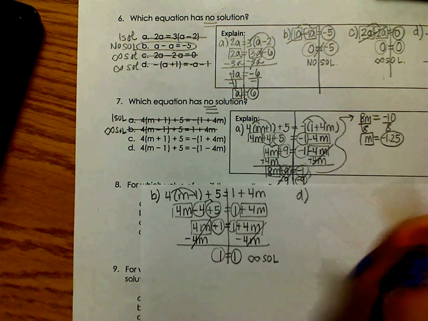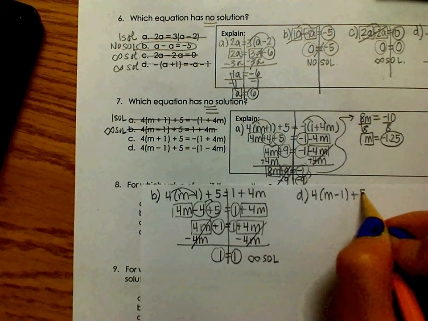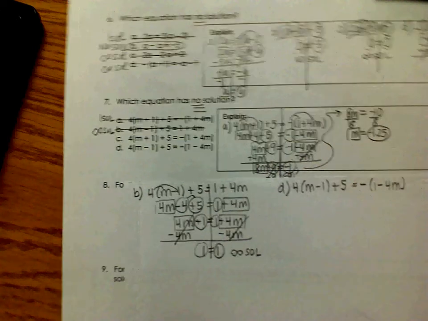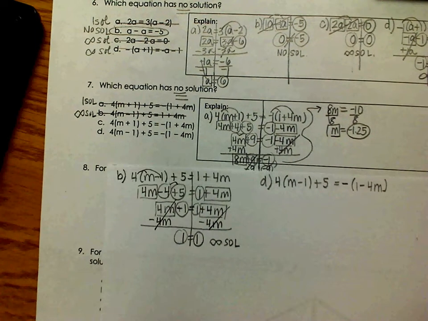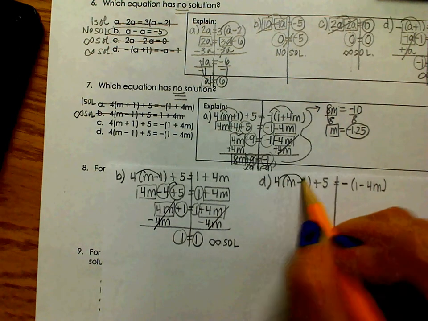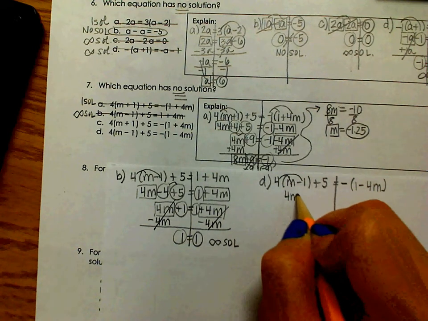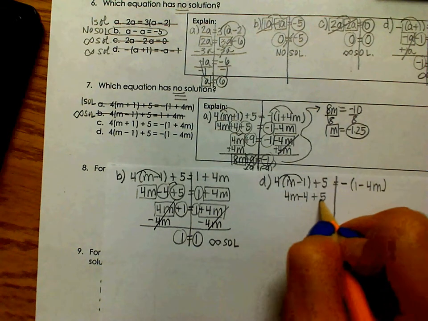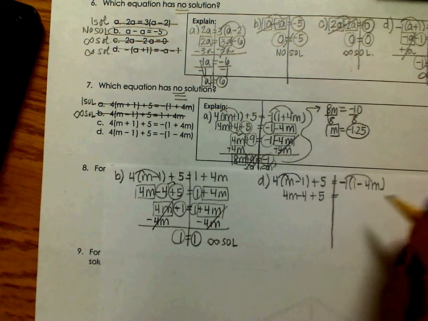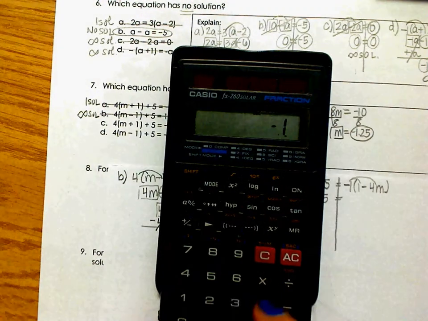So D, I'm going to put 4 parentheses m minus 1 plus 5 equals negative parentheses 1 minus 4m. Let's hope that this is the no solution. So you have a long line here. 4 distributes to the m and the negative 1. 4 times m is 4m, minus 4 plus 5 equals, oh, there's an invisible negative 1 here, negative 1 times 1, negative 1 times negative 4. Negative 1 times 1, as we said before, is negative 1.